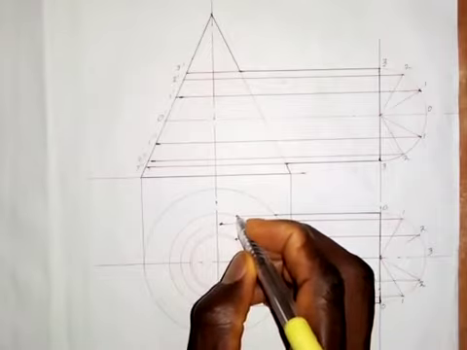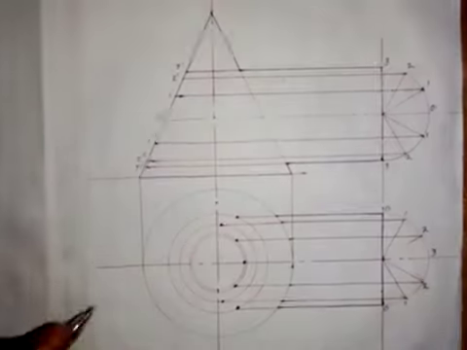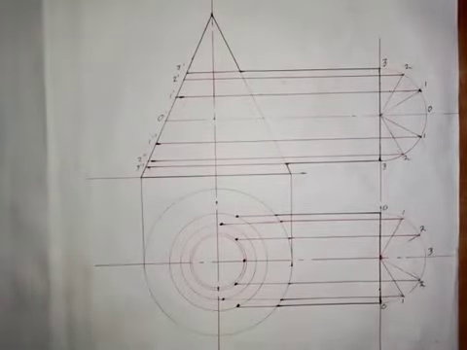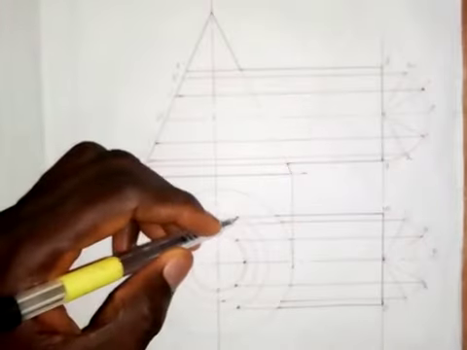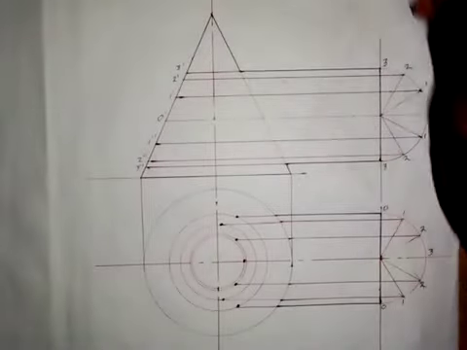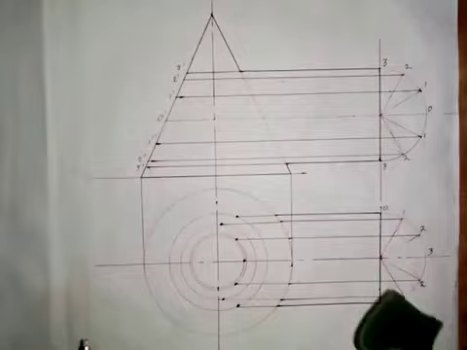So all these, we are going to join them together to produce a solid curve. So I'm going to join them together. So we are going to draw like this. That's what we are going to do. So okay, so let's see.